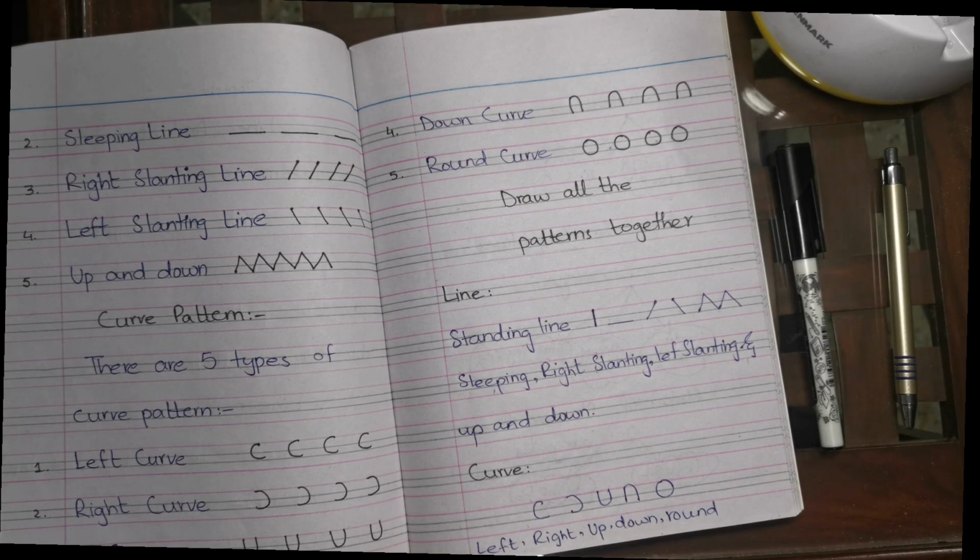These all patterns are also called strokes, and these all patterns are very important to learn and practice for writing alphabets.